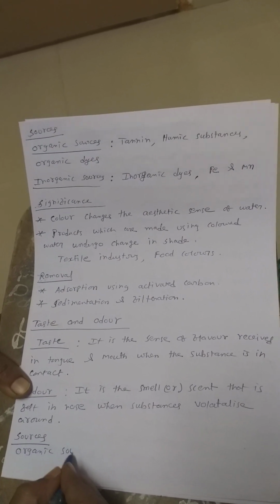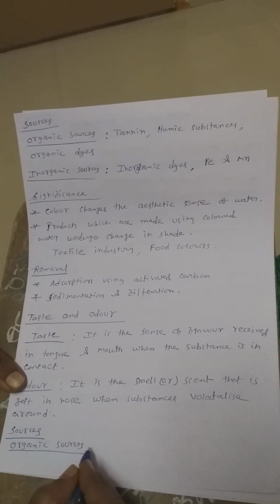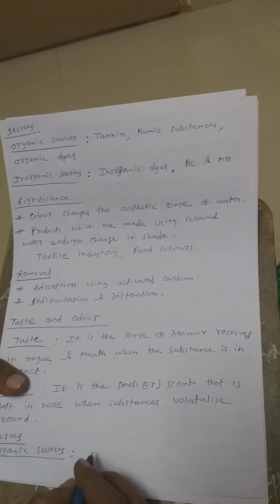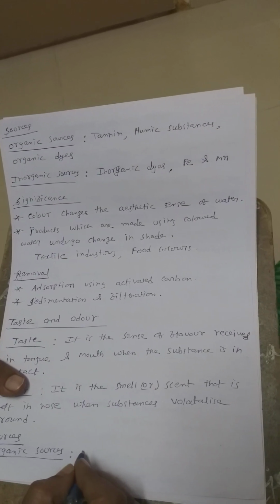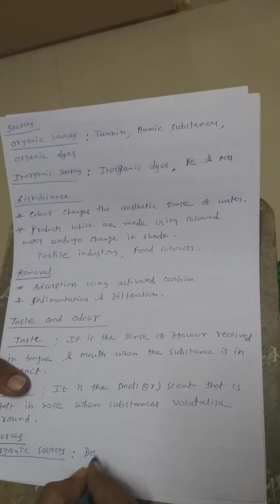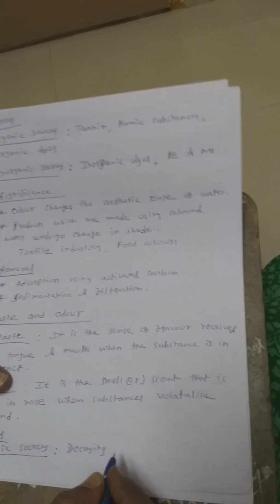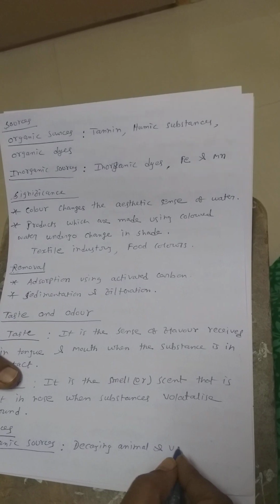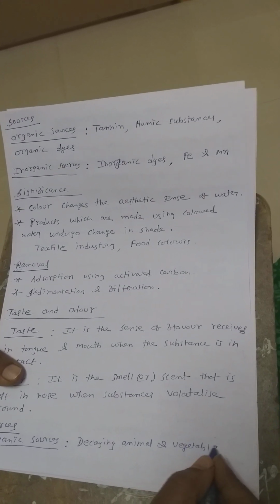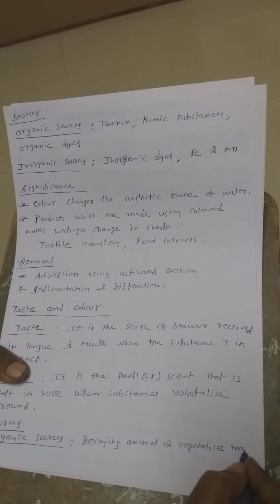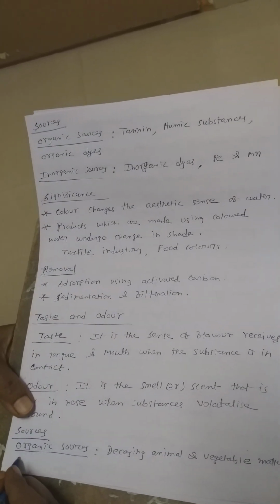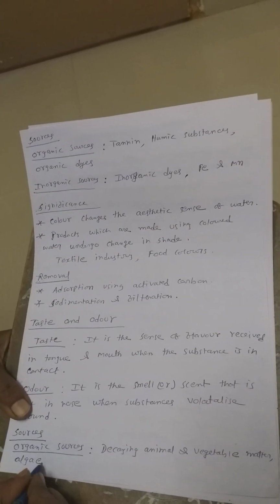Organic sources that impart taste and odor to water are decaying animal and vegetable matter and presence of algae.